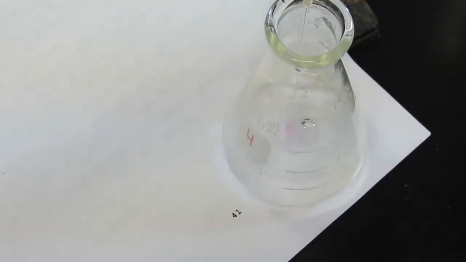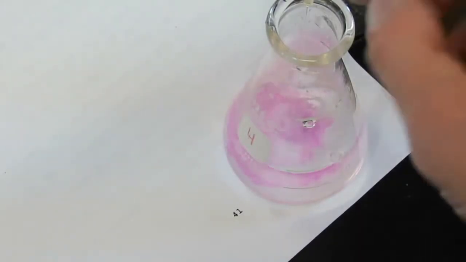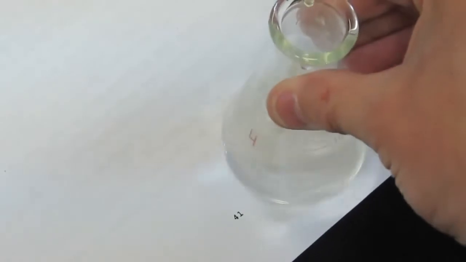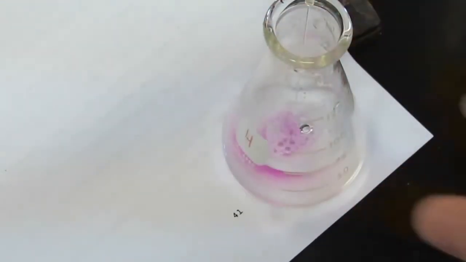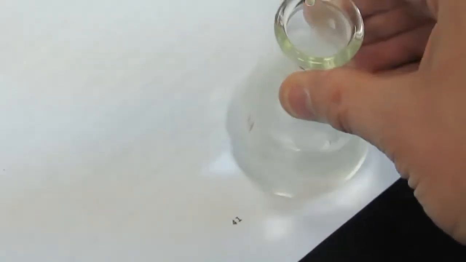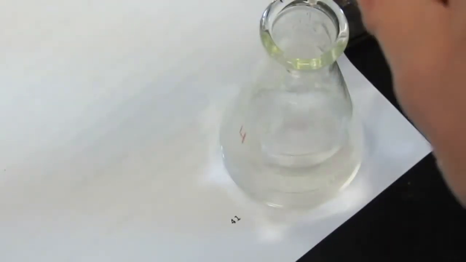And so as we add our base, you can see the pink color is there for a moment, where it's highly concentrated in base. But you'll see that as the base molecules come in contact with acid molecules, they're neutralized, and the pink color quickly dissipates. What we'd like to do is to have that pink color stay for 30 seconds, and we want to get it to the exact drop. So we'll continue to add, and let's see what happens here.